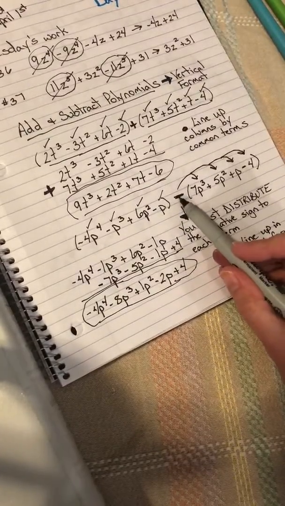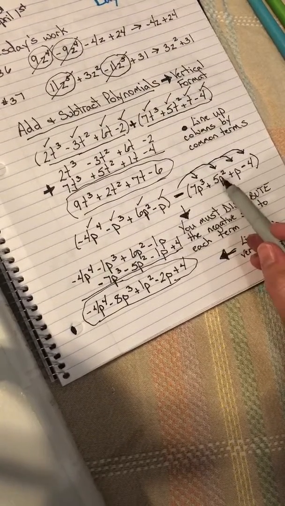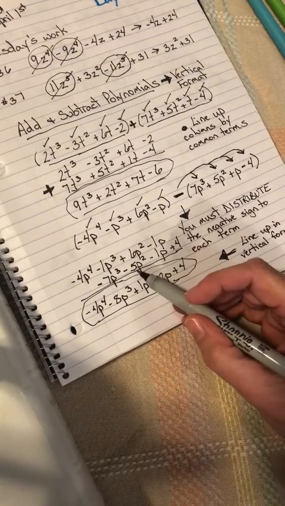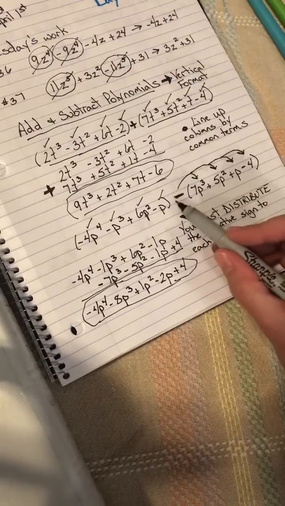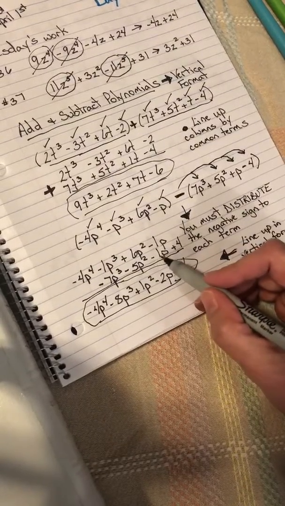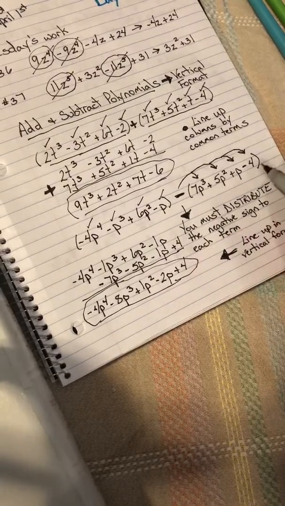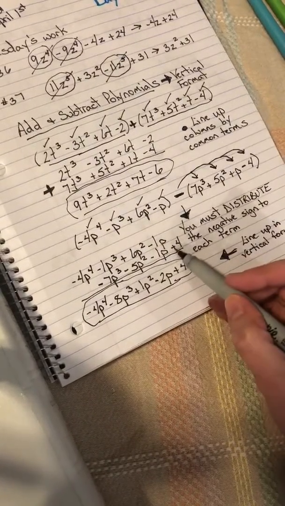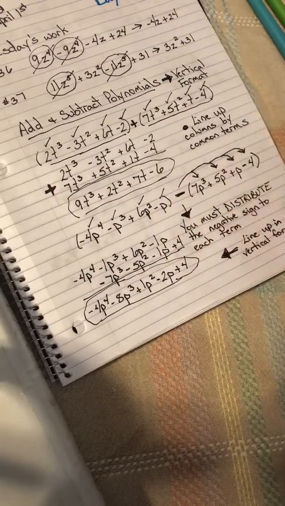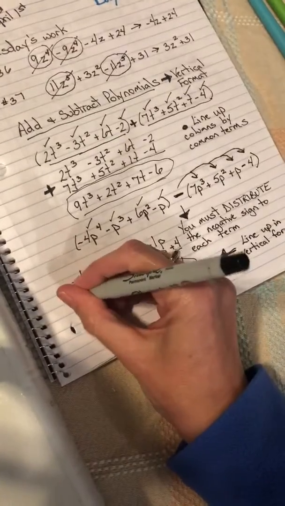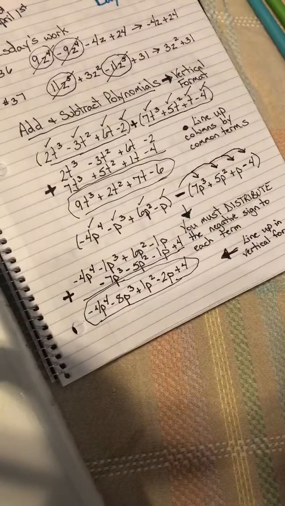Then I distribute the negative over to this one. So it becomes negative 5p squared, which is listed here. Then instead of a positive p, I distribute the negative, so negative 1p. And then I have to distribute the negative over to the negative 4, which turns into a positive 4. Once I have distributed the negative, now I just act like it's an addition problem.